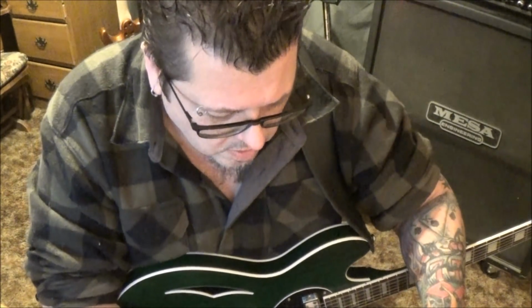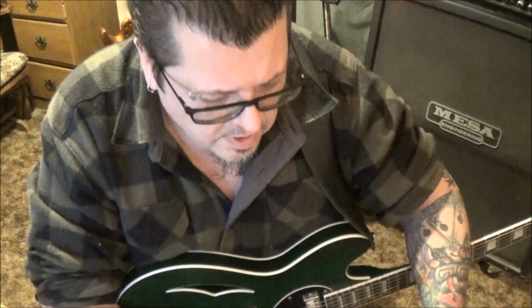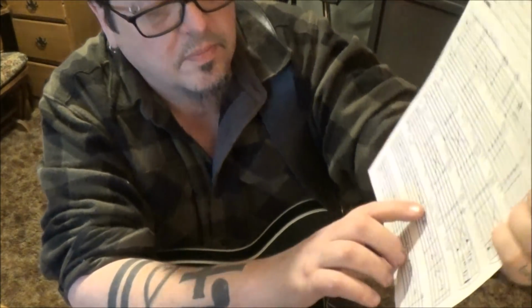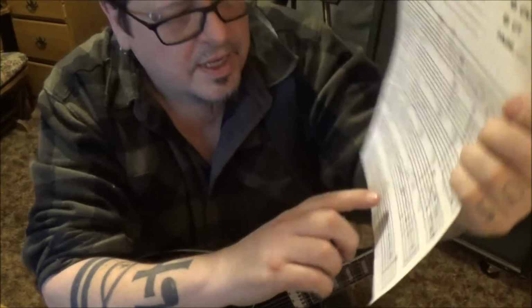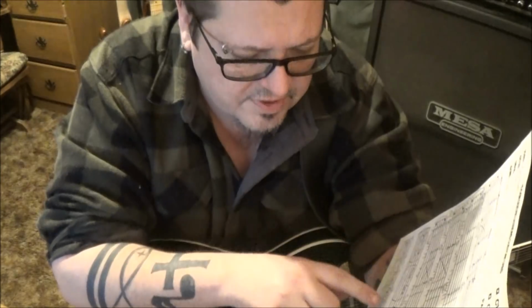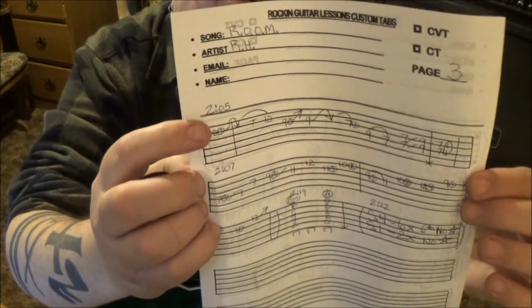So the video option, CVTs are more popular than the custom tabs. I think, you know, it makes sense. Most people want to see and hear as well. Everything's time-stamped. For example, the guitar solo in this Randy Houser song comes in at 1:59. And I may go through 6, 7, or 8 notes, and then you'll see another timestamp, in this case at 2:05 on the back page.